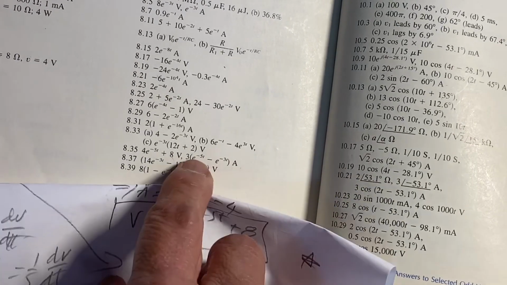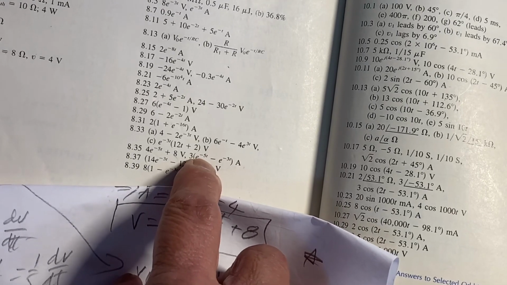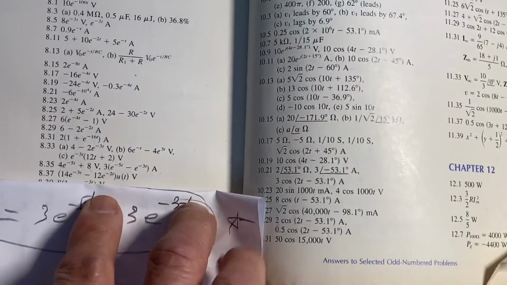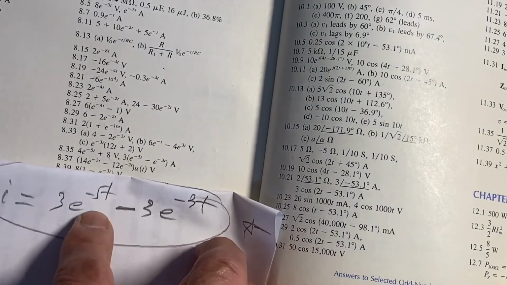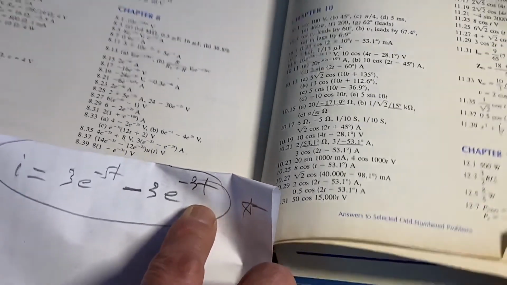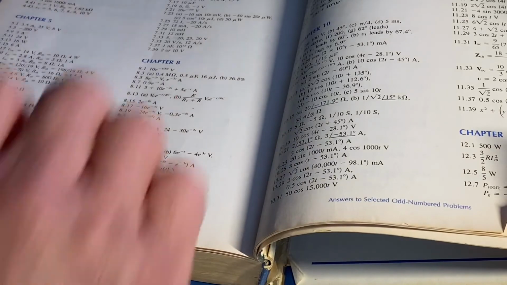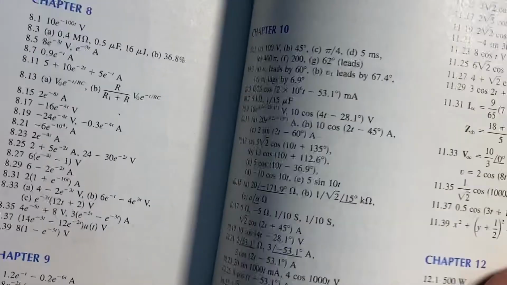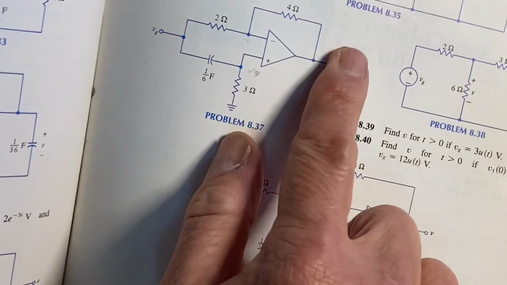How about the current? The current we got is 3e^(-5t) minus 3e^(-3t). What we got here is three e^(-5t) minus 3e^(-3t). So we got everything. We got the correct answer when we compare our answer with the answer in the book, problem 8.35 right here.